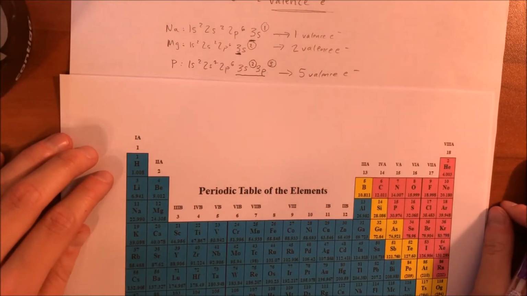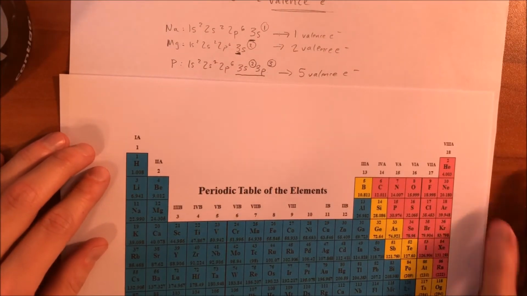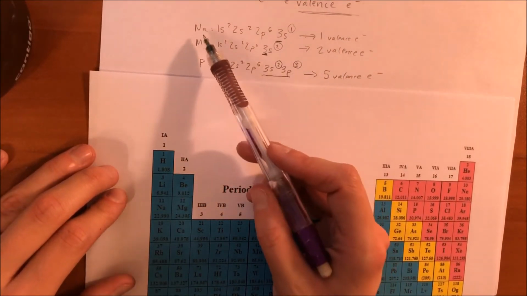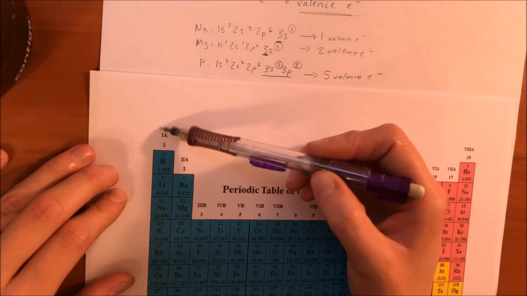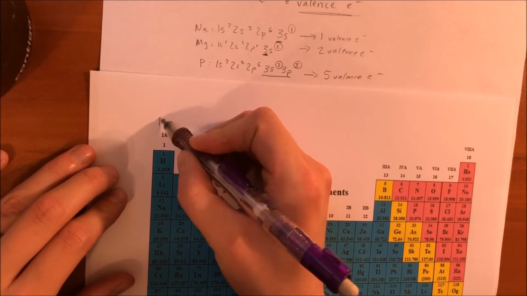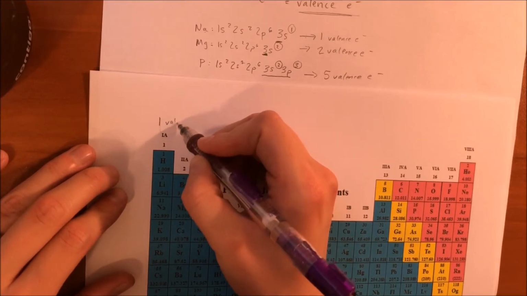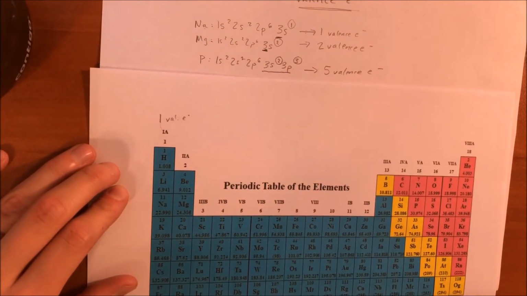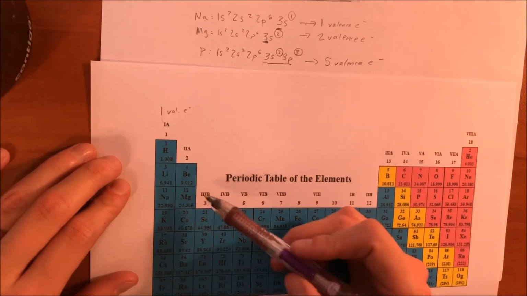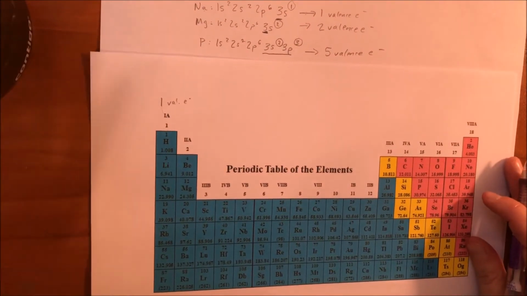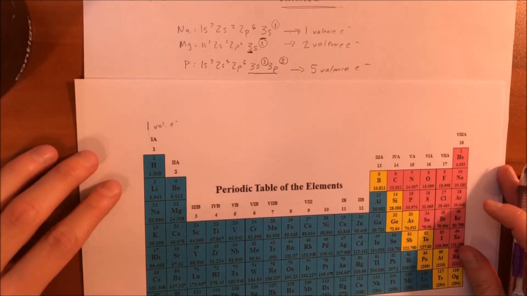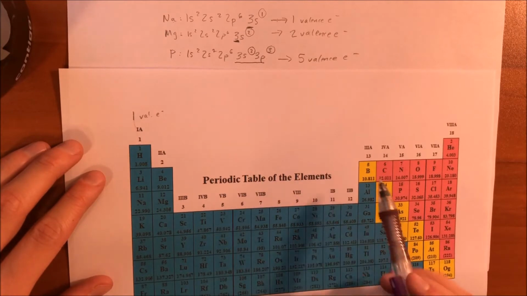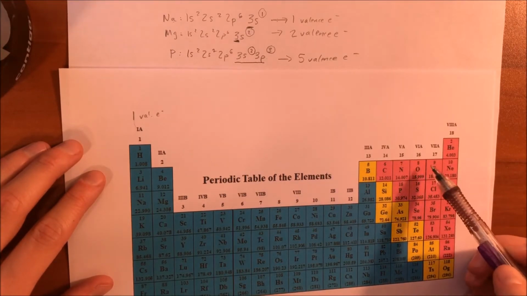Now you'll notice the number of valence electrons also corresponds to the group number of the element on the periodic table. For example, sodium has 1 valence electron and it's in group 1. So all elements in group 1 have 1 valence electron. Magnesium is in group 2 and it has 2 valence electrons. So likewise, all elements within group 2 will have 2 valence electrons. For our purposes, we're going to skip over the transition metals and just continue on with the main block elements.